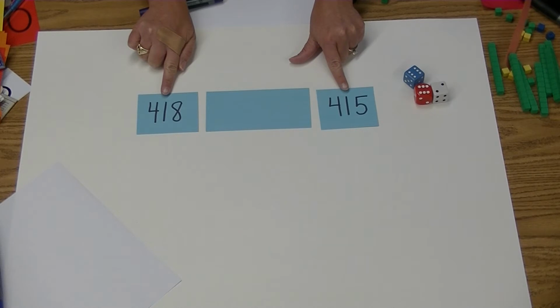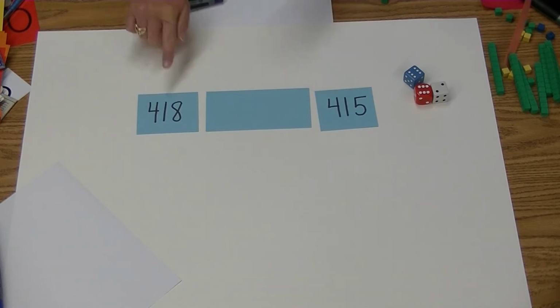They're the same. We have 1 ten in each one. Now let's go to the ones. Now we have an 8 and a 5. Good. So that tells me that 418 is greater than 415.